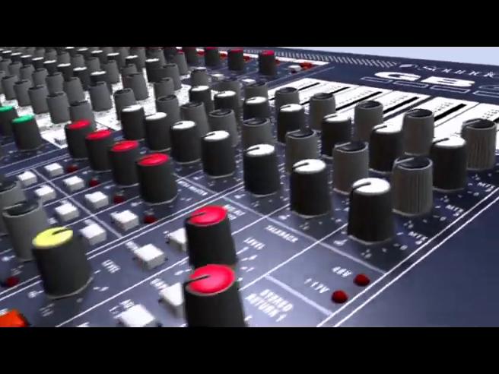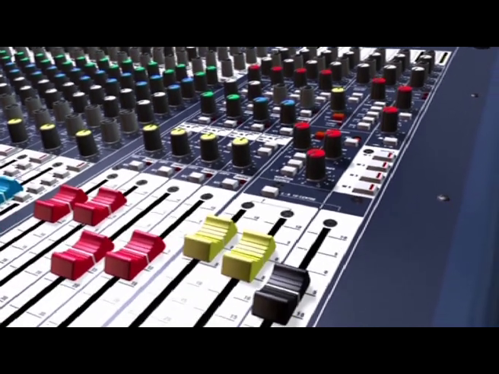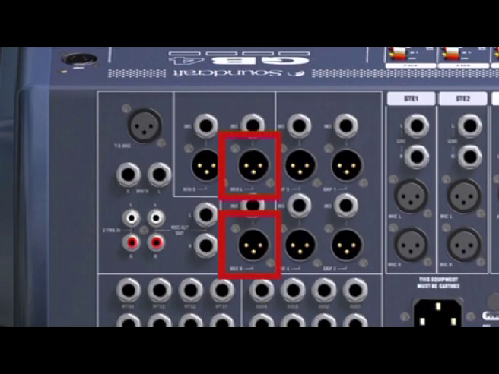The master section is where you control and monitor the mix and where you send it to its various destinations. Mix outputs control the level of the final stereo mix.